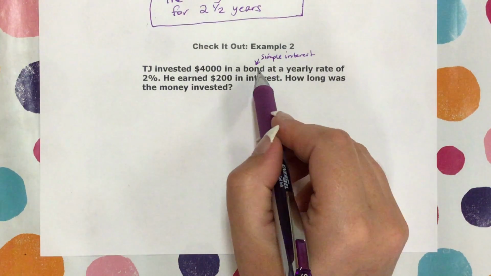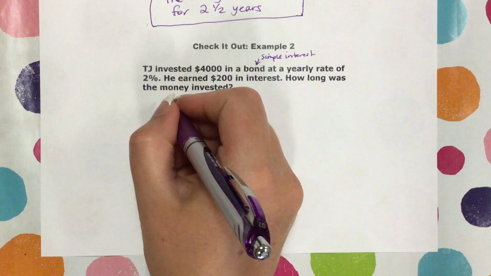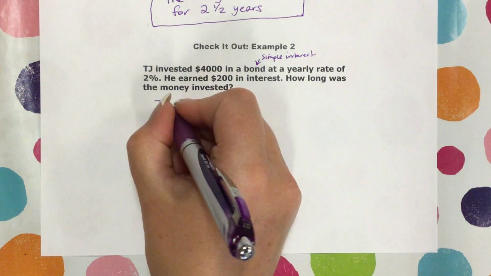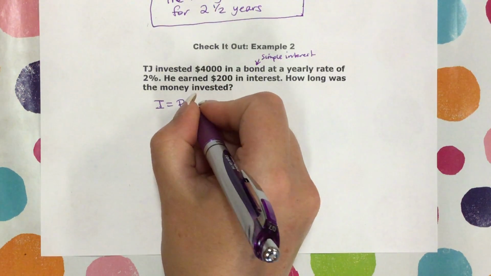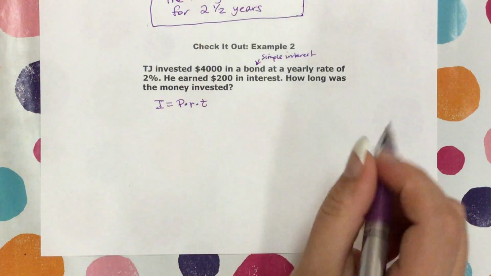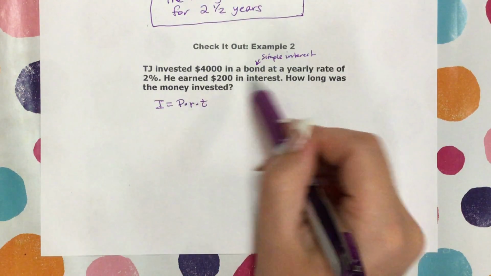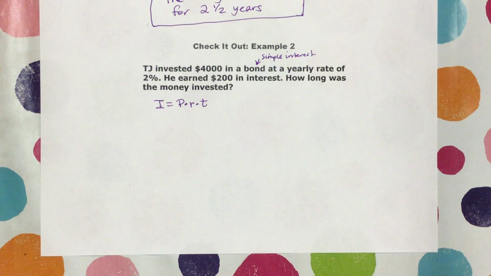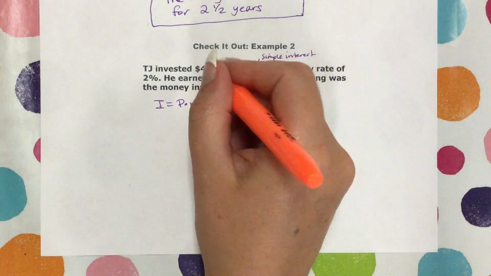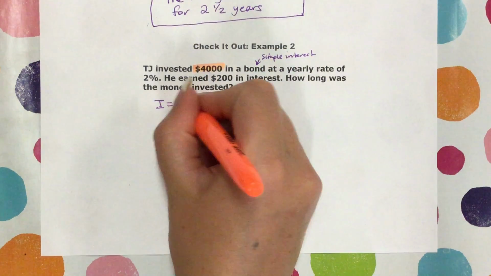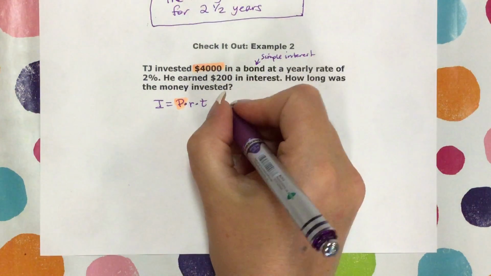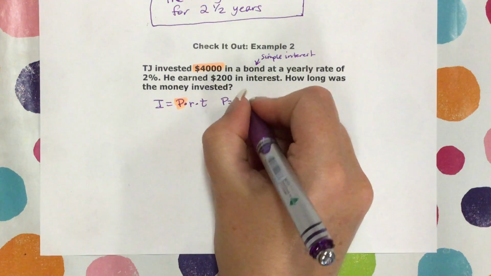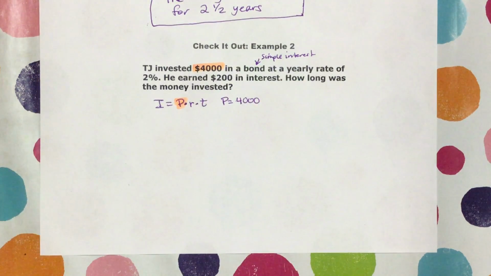All right, great. So I know it's a bond, so we're using simple interest, so I can use my formula. Interest equals principal times rate times time. Now I just need to figure out what information I have. It says TJ invested $4,000. If he invested $4,000, that means that is our principal. Okay? So I'm going to define my terms. P equals 4,000.